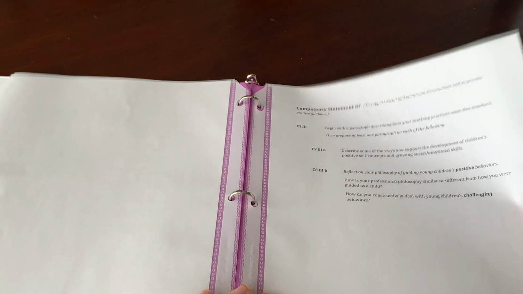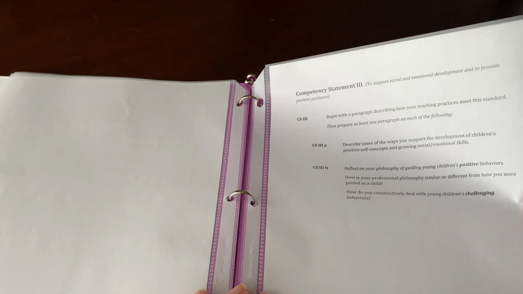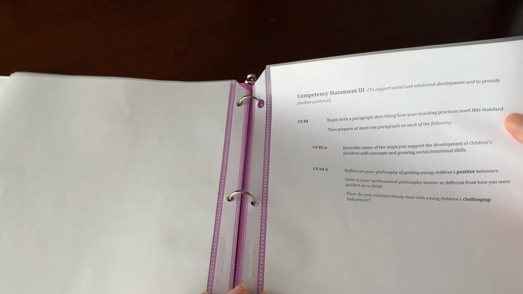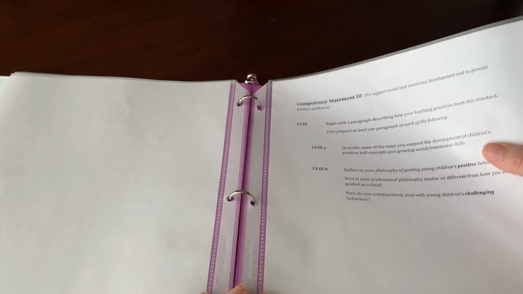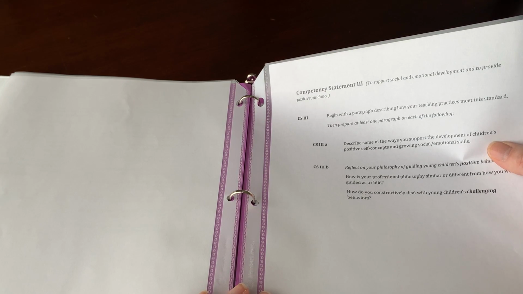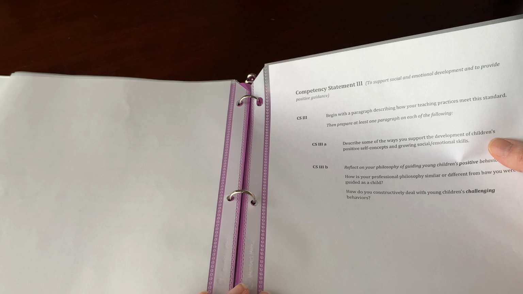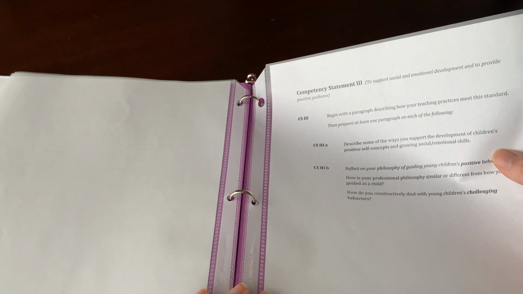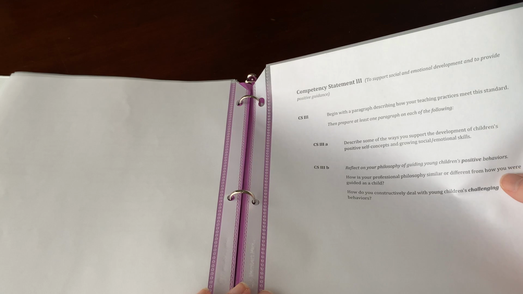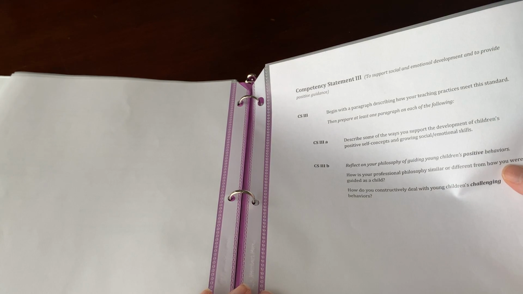Competency statement 3 is to support social and emotional development and to provide positive guidance. So you want to begin with a paragraph describing how your teaching practices meet the standard, and then CS3A, you're going to answer that. That's describing some of the ways you support the development of children's positive self-concepts and growing social emotional skills. And then 3B is reflecting on your philosophy of guiding young children's positive behaviors and also how you deal with challenging behaviors. So you're going to answer the questions that are listed in your competency standards book.